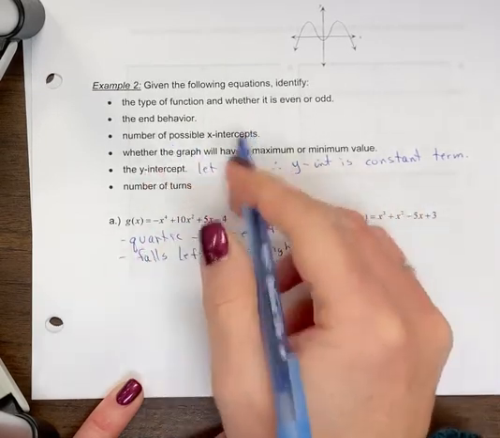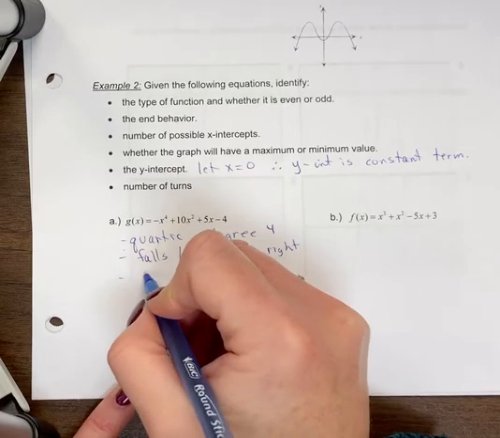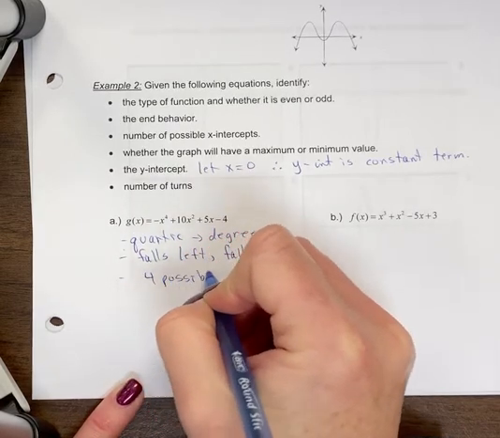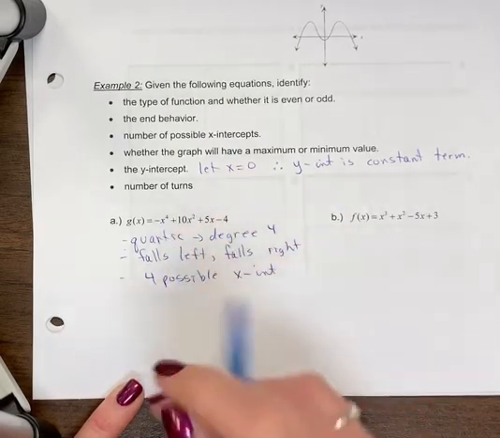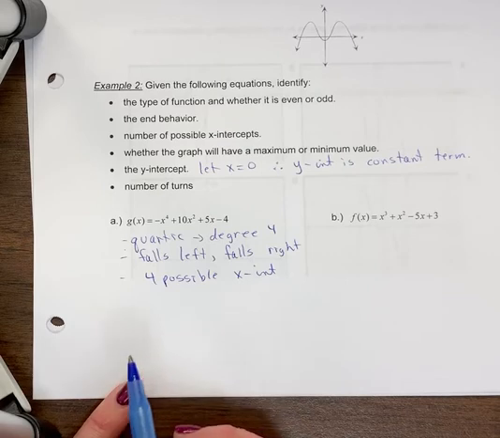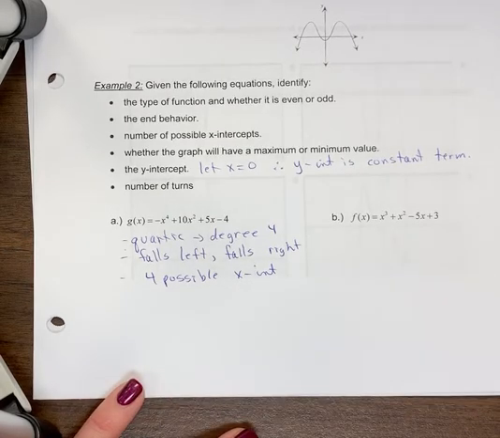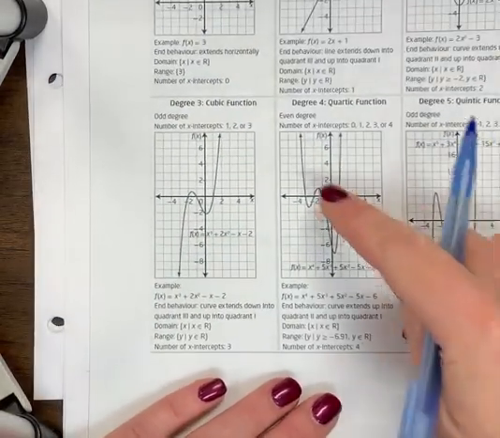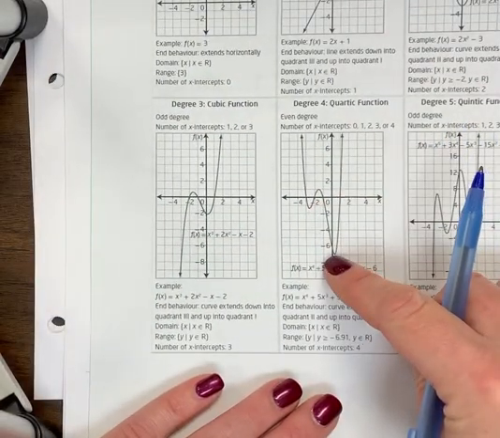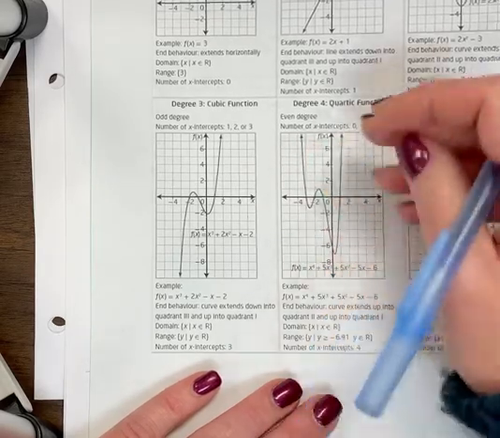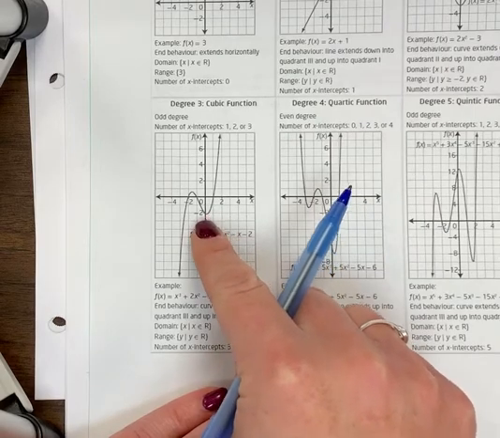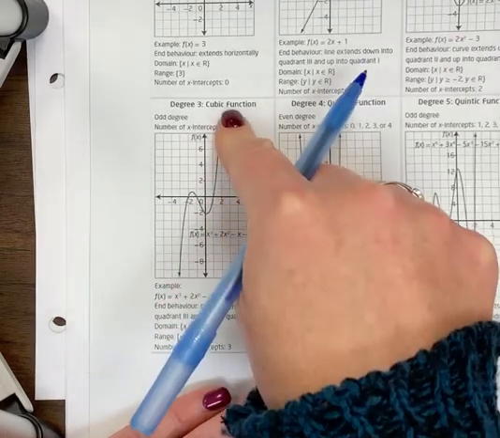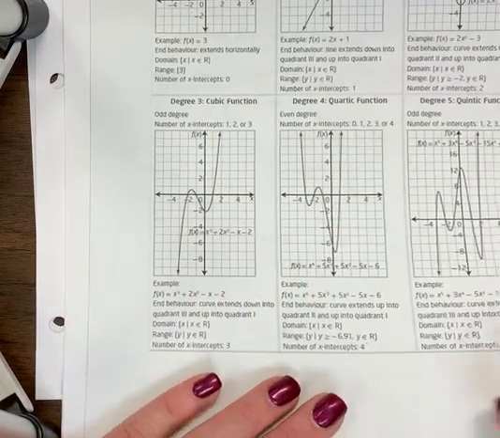Number of possible x-intercepts: you could have 4 possible x-intercepts. Because that's the highest exponent, we ask whether the graph will have a max or a minimum. Even functions will have either a max or a min; odd will not. If we take a look here, an even function has a minimum down here. That's the lowest point. So it has a minimum if the arrows open up. If this is reflected, it would have a maximum. On this page, an odd function goes forever down and forever up. So odd functions do not have a max or min.